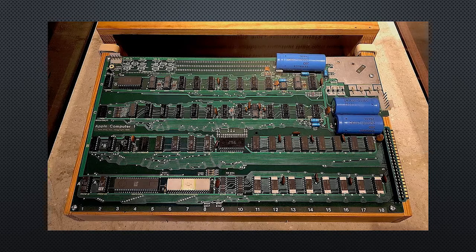The Altair computer was a kit that you could order for $400, and then you could assemble it. If you soldered it correctly and put it all together nicely, then you had a computer. Woz made a computer that was easier to put together and better and more powerful. And they're like, what are we going to call it? Steve Jobs says, let's call it the Apple. So they call it the Apple.